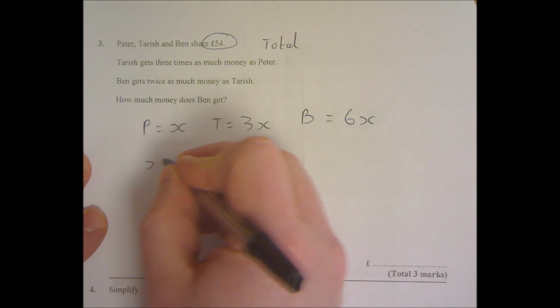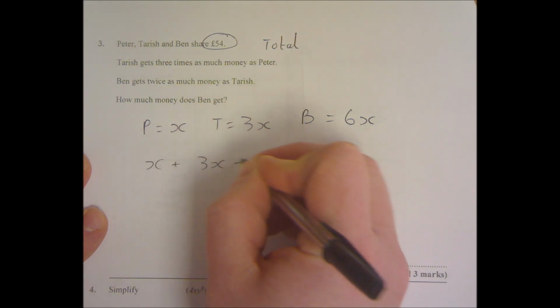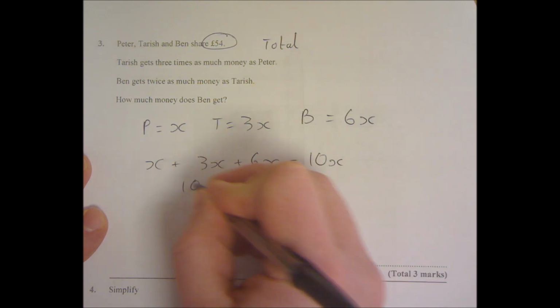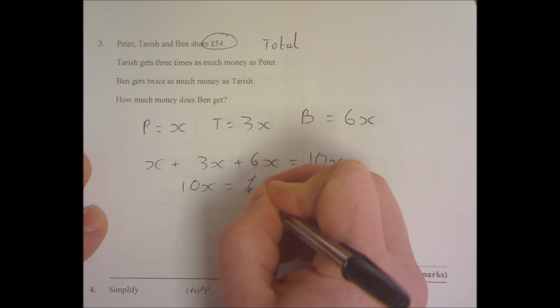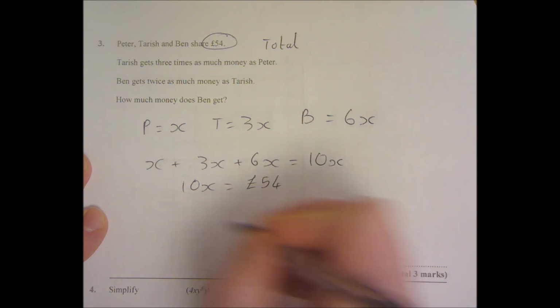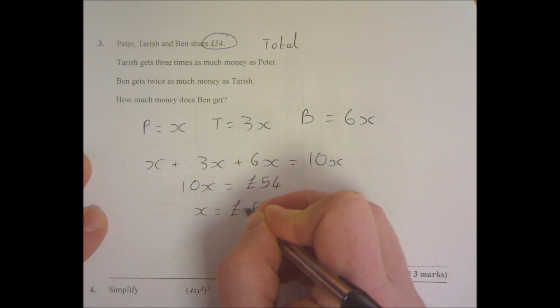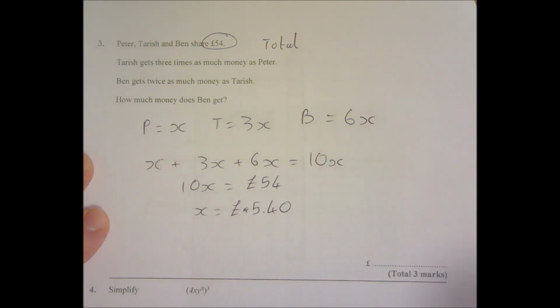How much money does Ben get? So first of all, we know that x plus 3x plus 6x equals 10x, and that total equals £54. So that means that x equals £5.40.